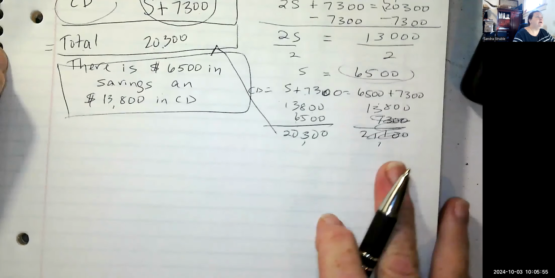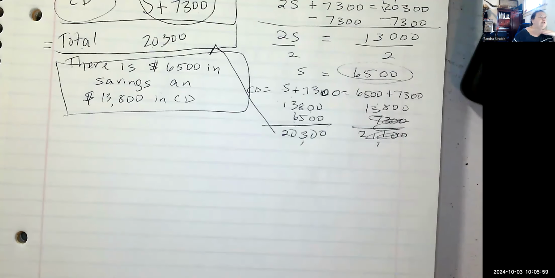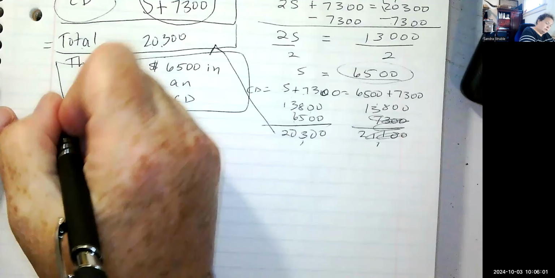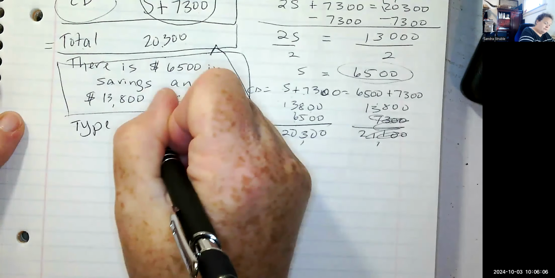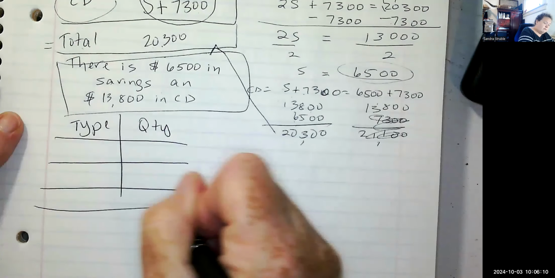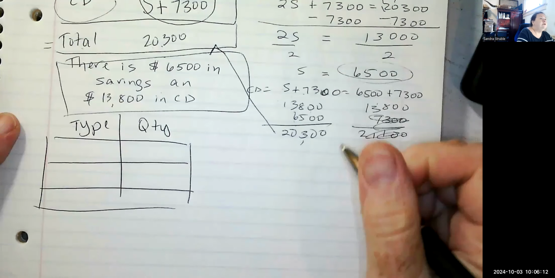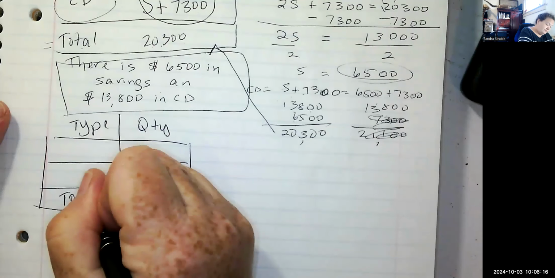Lord have mercy. All right. So Brianna inherits $24,300 and decides to invest in 2 different types of accounts. Same thing, so we have the type and the quantity. She has 24,300, that's the total.